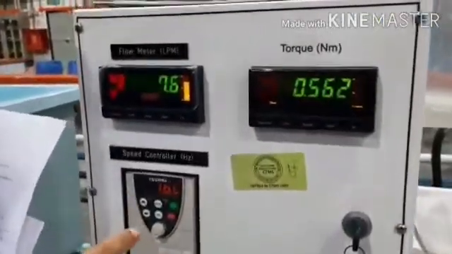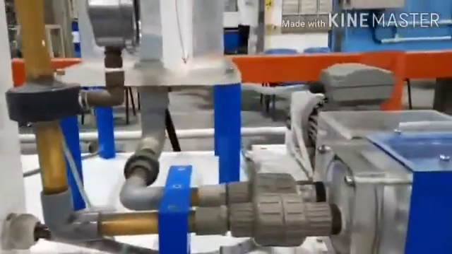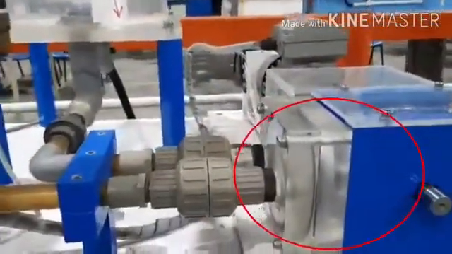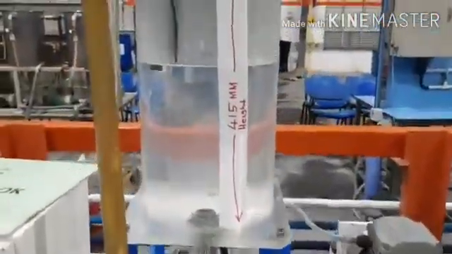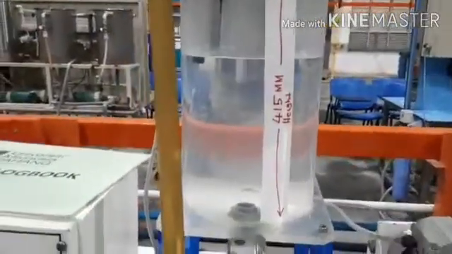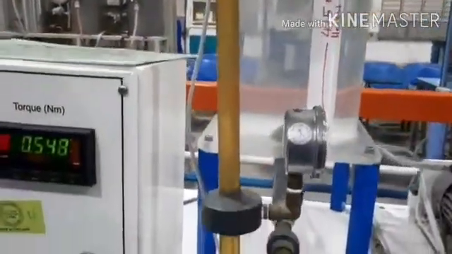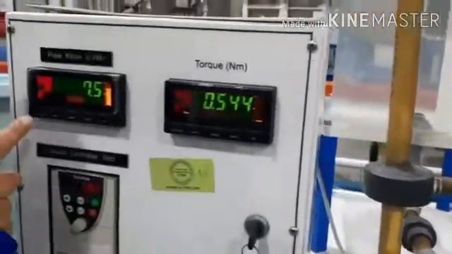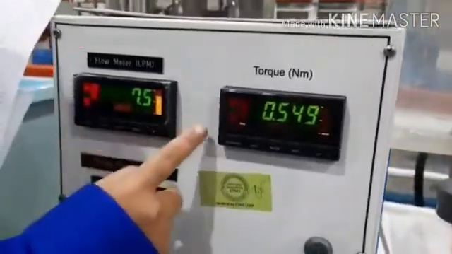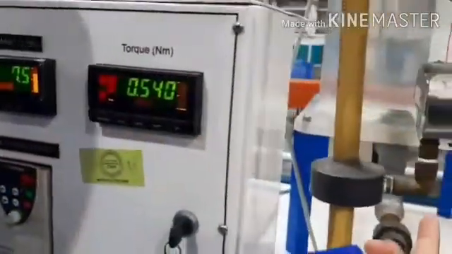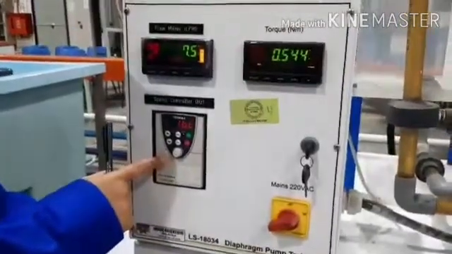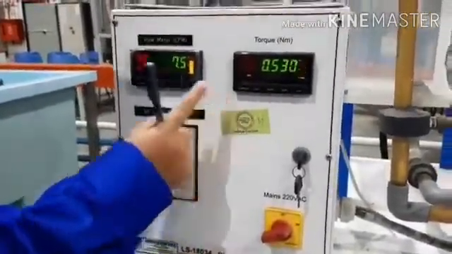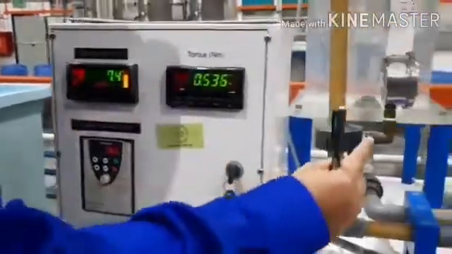As you can see, the pump starts moving and the water starts to flow. According to the table, you have to record the flow meter, torque reading, and outlet pressure. There will be changes in the torque reading, flow meter, and outlet pressure.